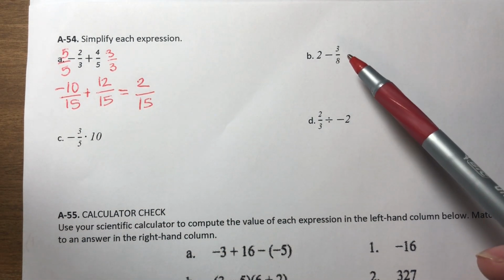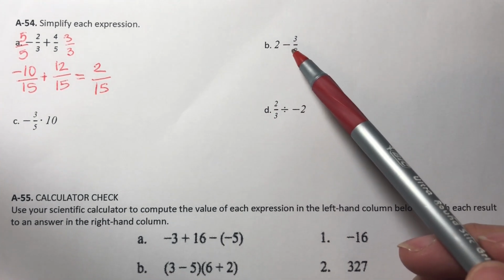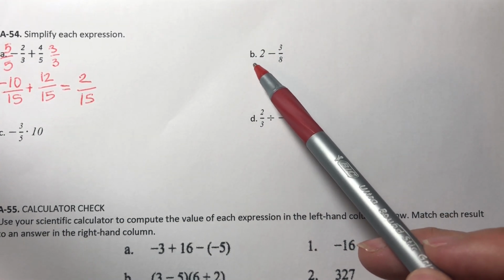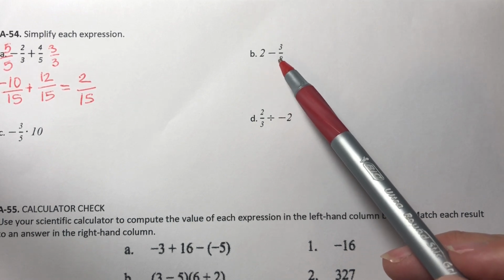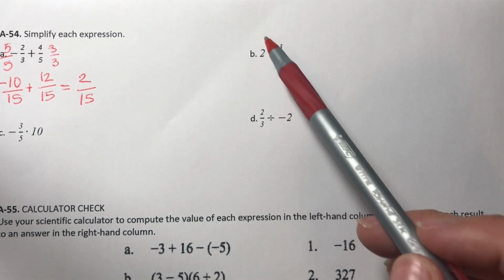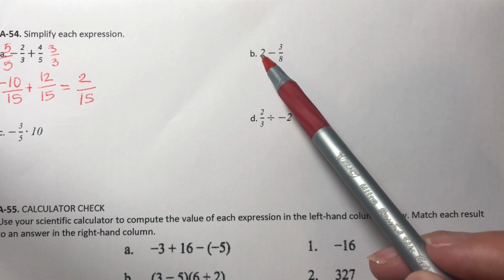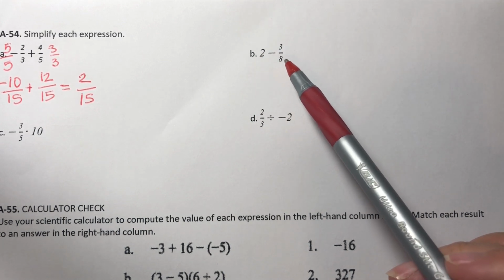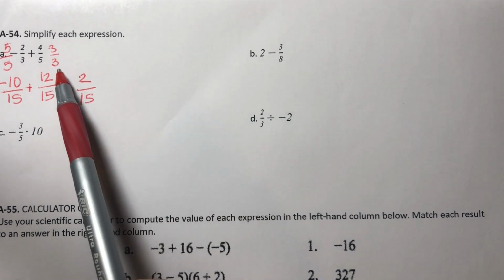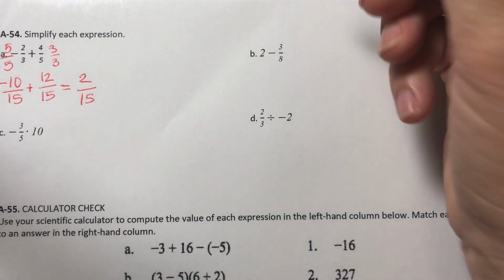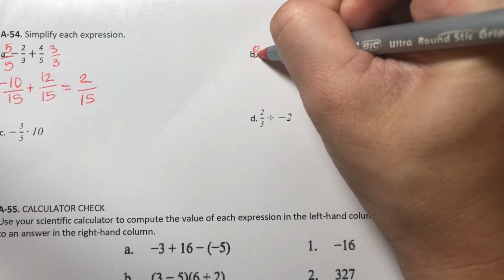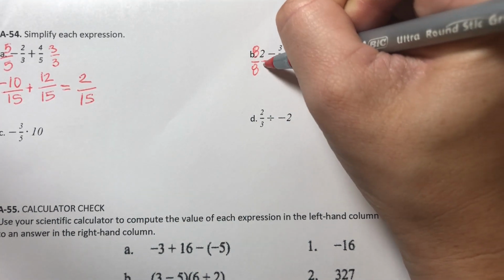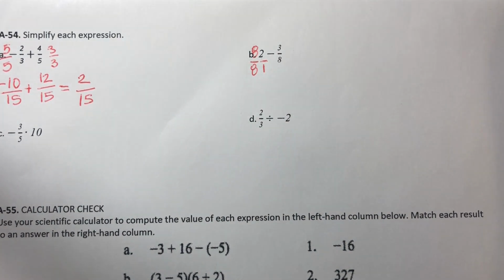Now, moving on to part B, subtraction is the same idea. I cannot subtract these until they have the same denominator. Easier for us, we only have to change one of these. So what I'm going to do is make this 2 have a denominator of 8. Well, how do we do that? Similar to what we did over here, I'm going to multiply this by 8 over 8. Remember, you can put anything over 1 because it doesn't change anything.